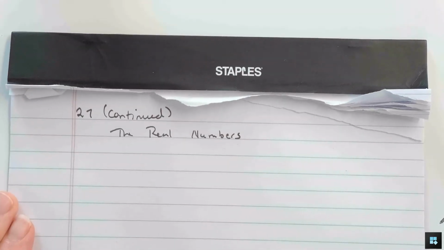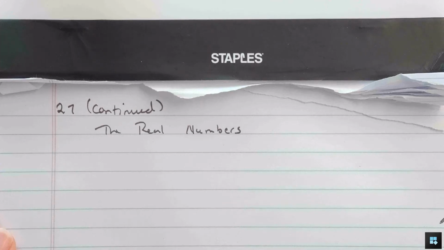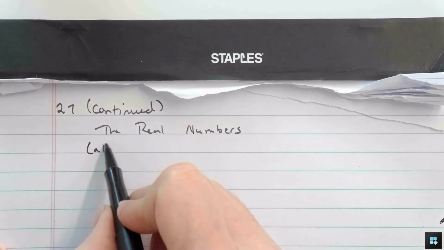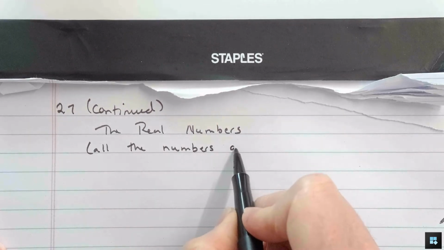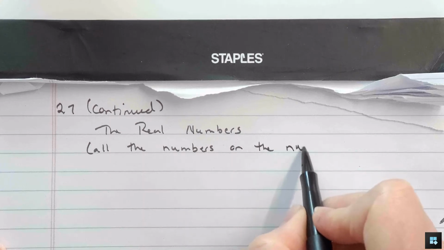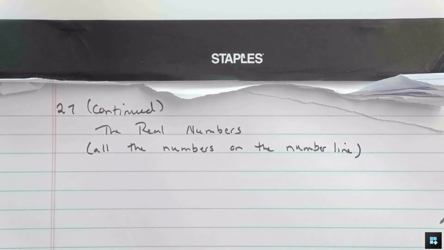We are in section 2.7. We are looking more closely at the real numbers. The real numbers are all the numbers on the number line. So all the numbers that you know, unless they have an i in them, but we don't look at numbers with i when we look at the real numbers, just all the other numbers that you know.